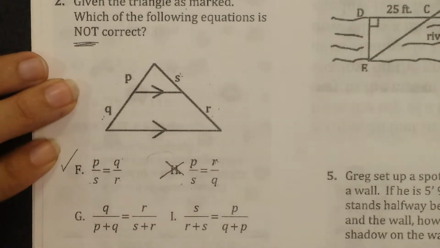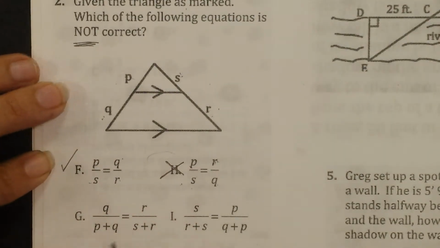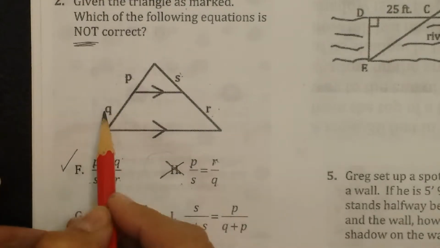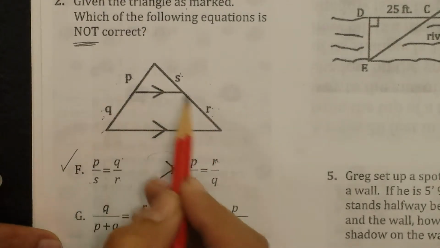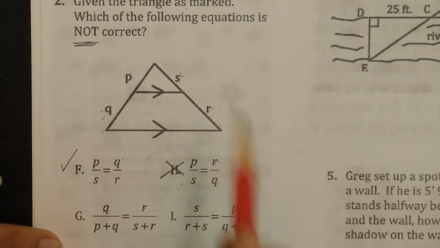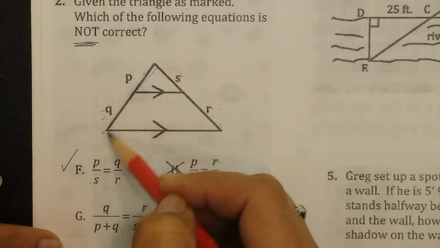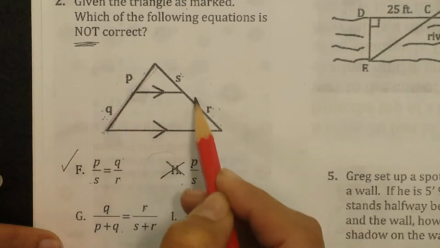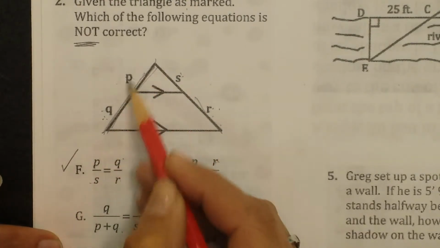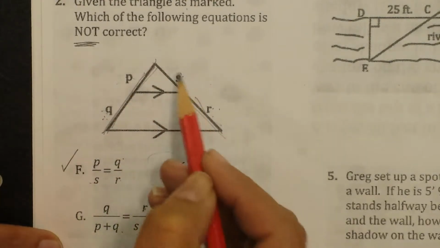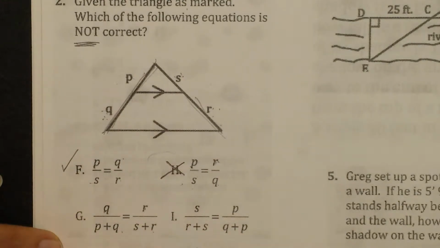I'm just going to quickly go through the others just to make sure we understand that these two have to be correct. Can I go from Q to R? If I go from Q to R, so that's this side compared to this side, P plus Q, that's adding these two up and looking at the whole one. So I go from this to the whole thing, so P to Q, so I have to go for this whole thing to S plus R. Perfect. Okay, so that one works out.